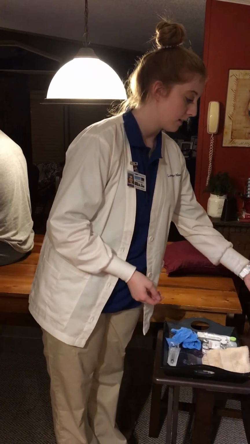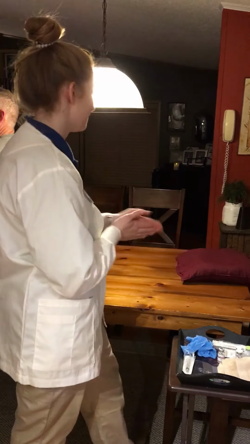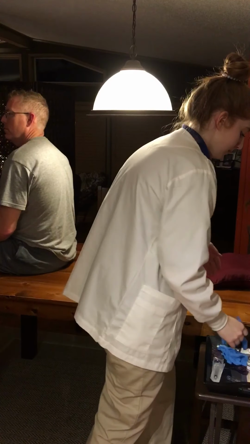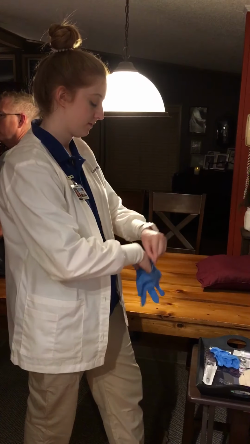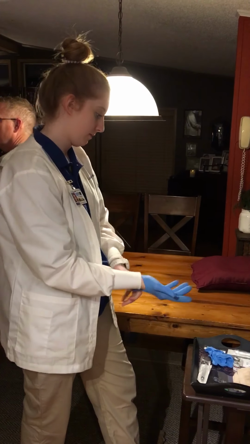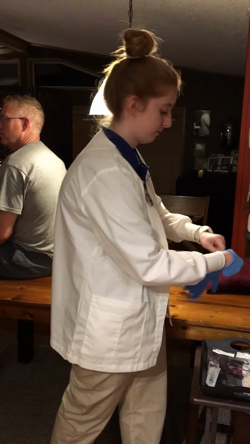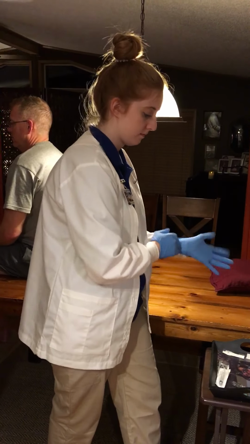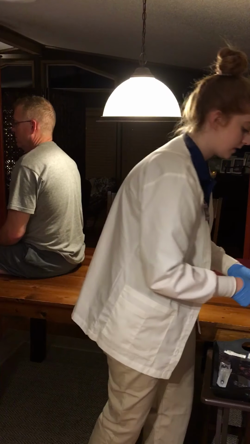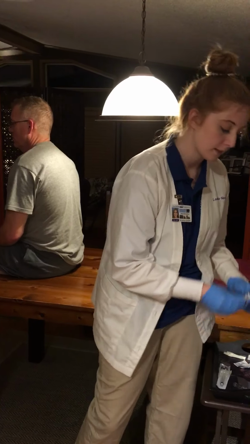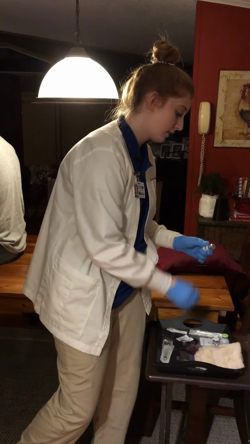And then, one second. I'm going to clean off my vial because it has been used before.